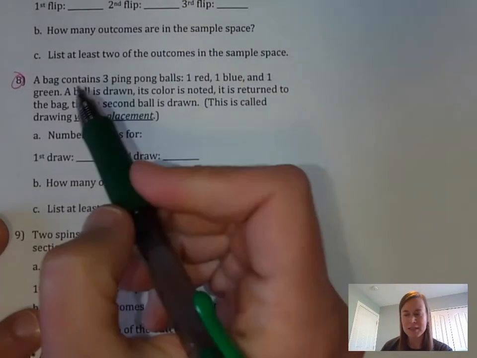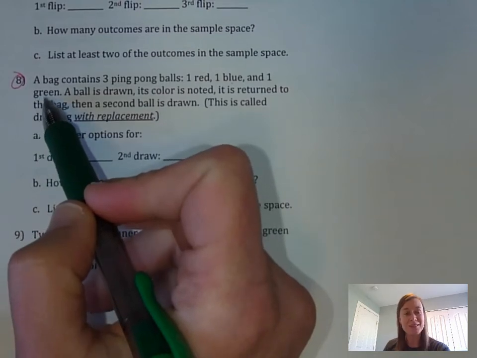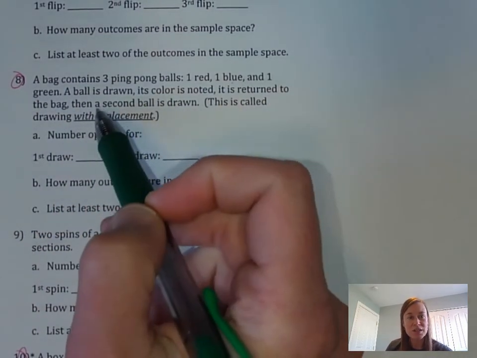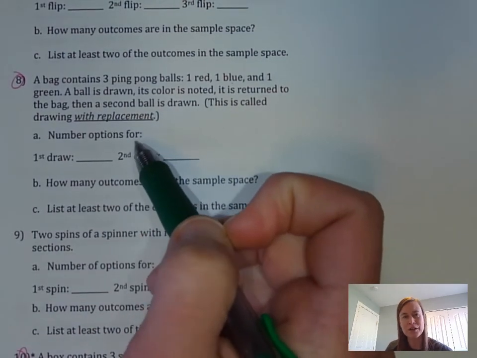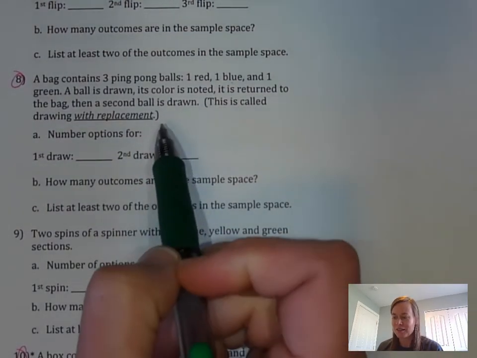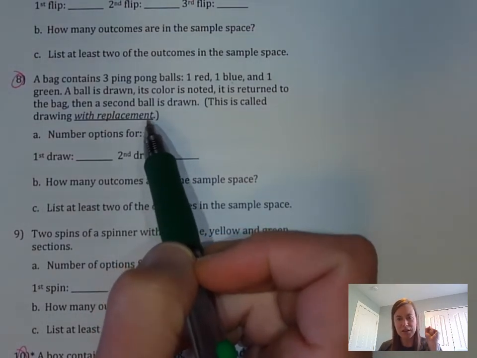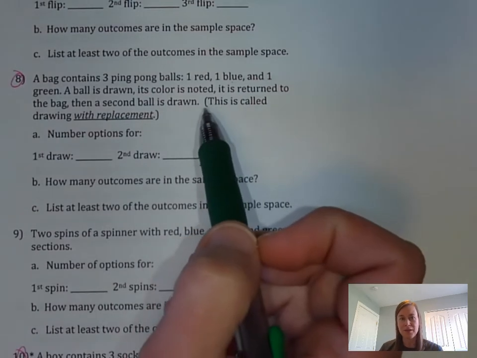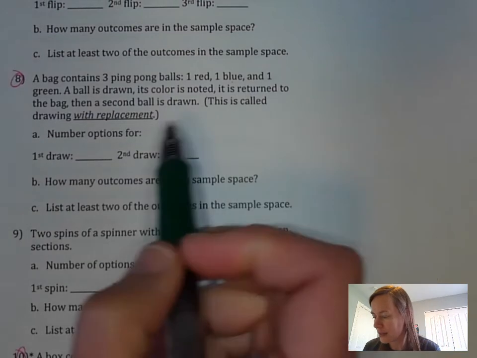So on number 8, it says a bag contains 3 ping pong balls. 1 is red, 1 is blue, and 1 is green. A ball is drawn, its color is noted, and then it is returned to the bag. Then a second ball is drawn. This is called drawing with replacement. This is an important concept. You might get into it more next year than this year, but for this problem, just remember that after you take the ball out, we're putting it back in. So like if you choose one ball and it's blue, you're going to put that back in before you make a second choice. Okay? So that is drawing with replacement.